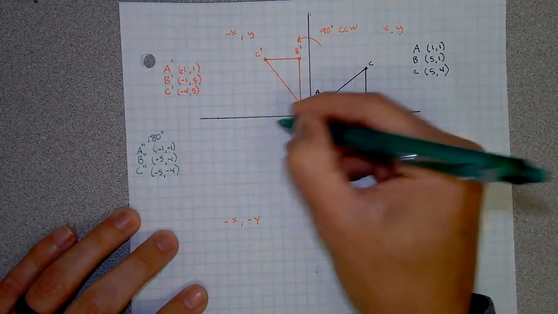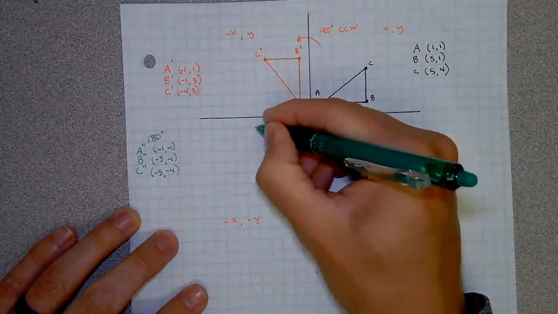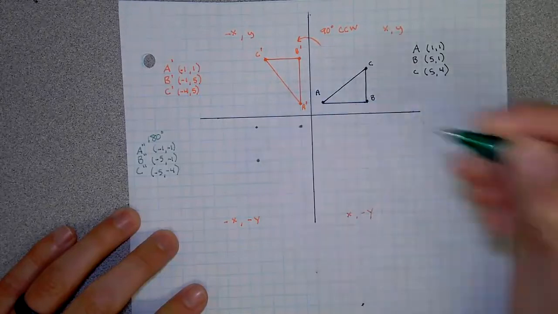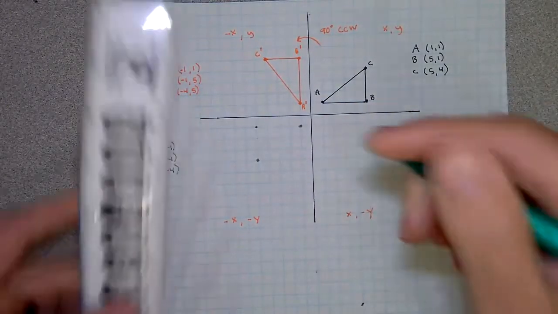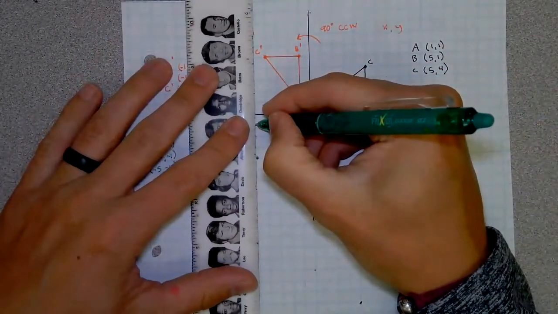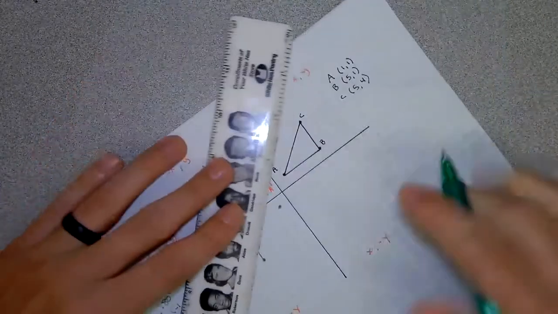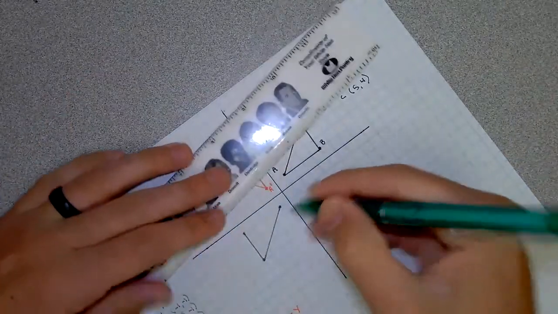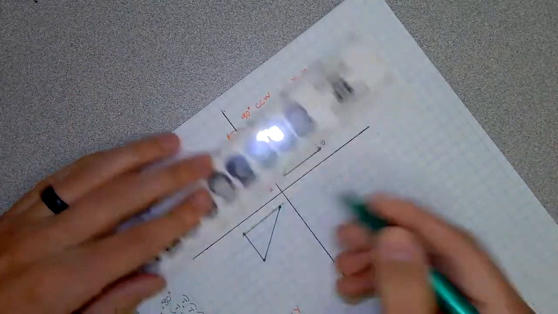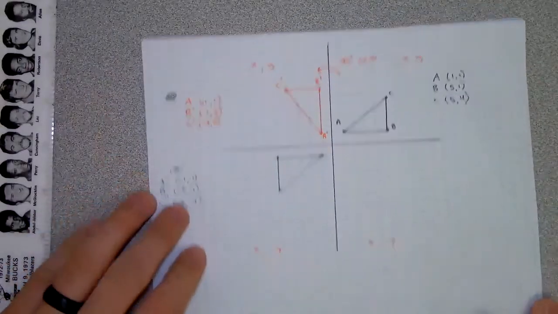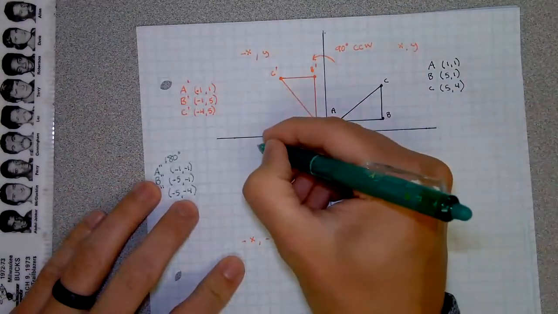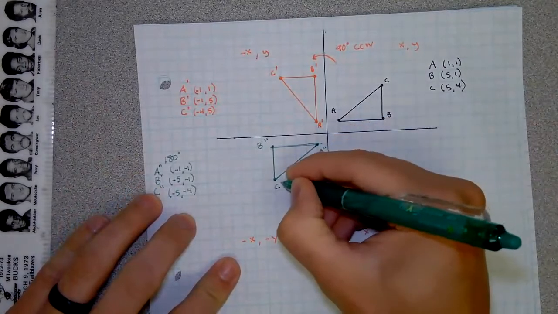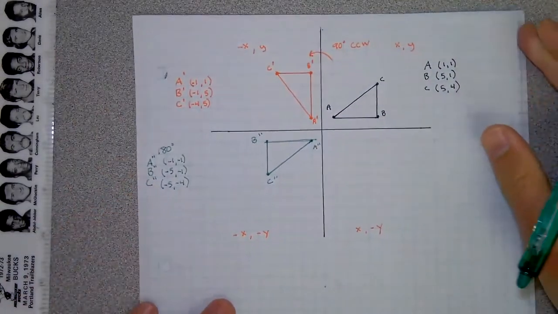Piece of cake. Got a little out of control there. B double prime, A double prime, C double prime.